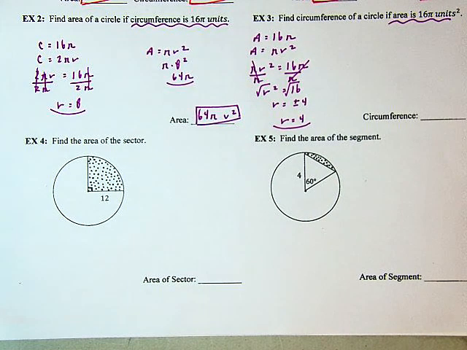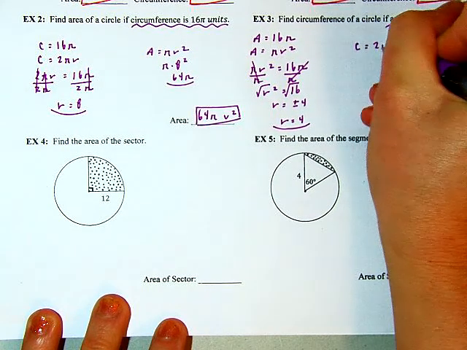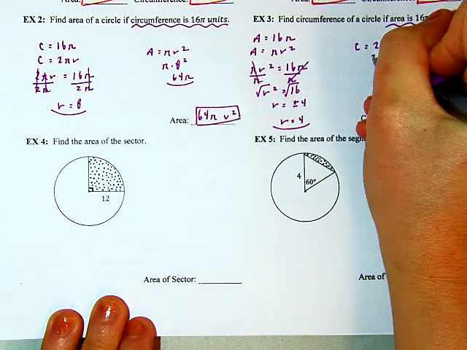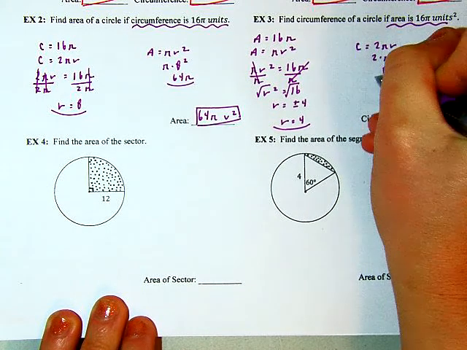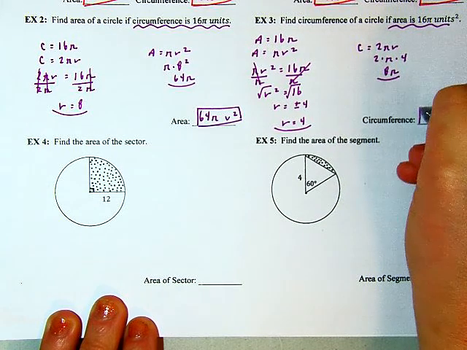So now that I know my radius and I want to get to circumference, 2 pi r, I'm just plopping in that 4. So 2 times pi times 4 gets me 8 pi units.